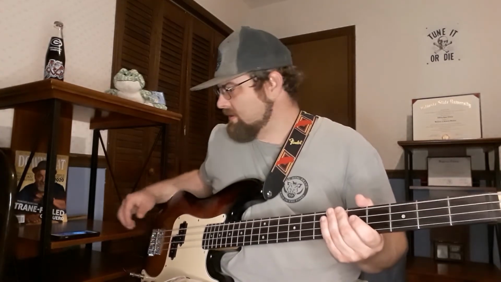So what I'm going to do is on the downbeat, I'm going to put an 8th rest, and then on the upbeat, I'm going to put an 8th note. So you're going to have 8 sets of alternating 8th rests and 8th notes here. It'll sound like this.